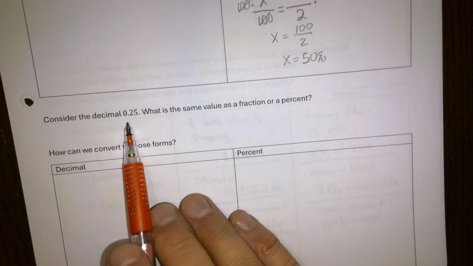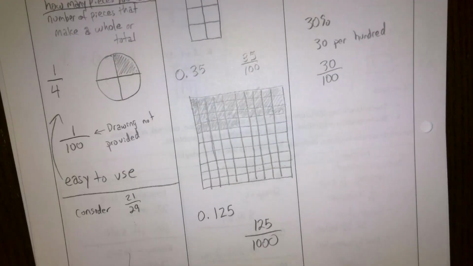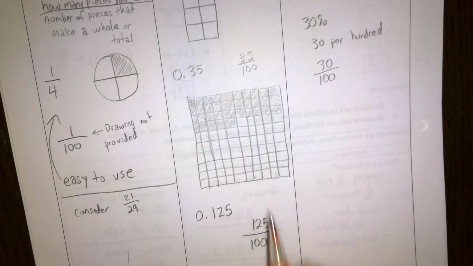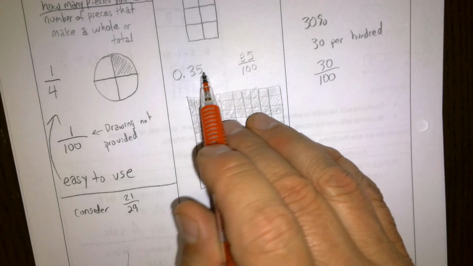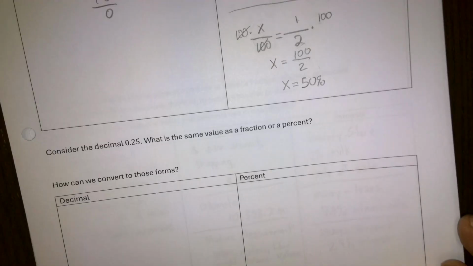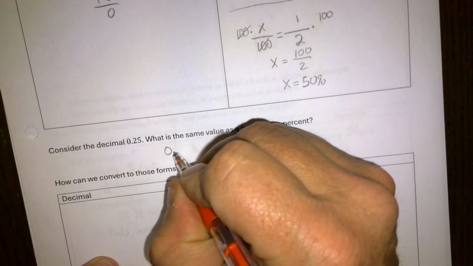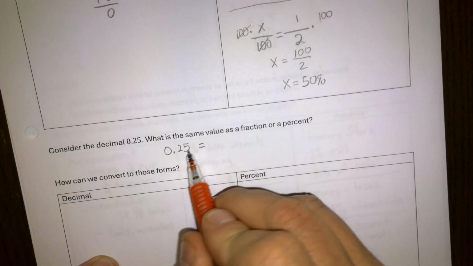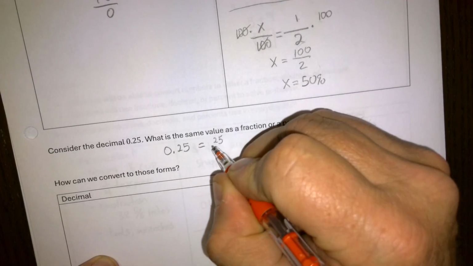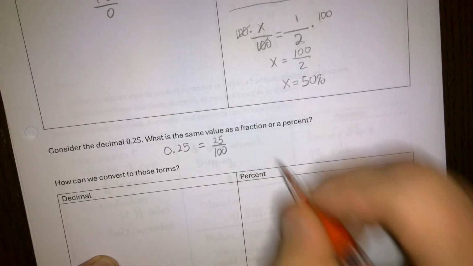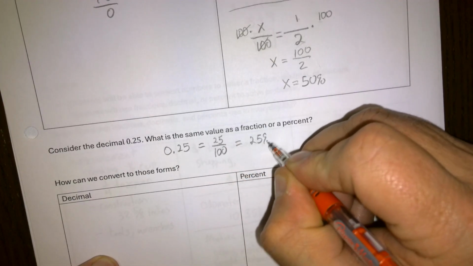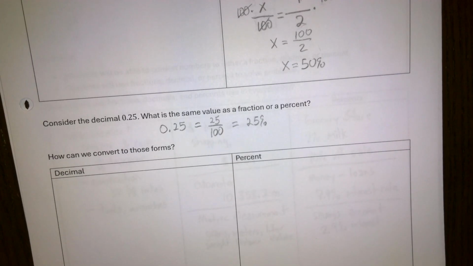Now if we consider what we did back on the previous page, I'm going to flip this back. Remember when we said that there were two decimals? That means it was these two numbers out of 100. And so when you have a number that's two decimal places, it actually becomes really easy to convert it to a percent and to a fraction. So 0.25 is 25 out of 100. And since it's 25 per 100, it's 25%. So those convert really quickly and easily.